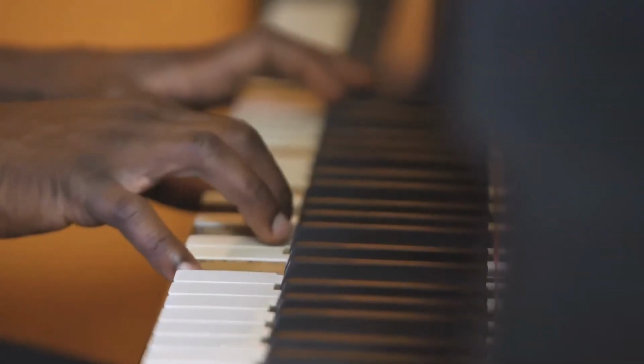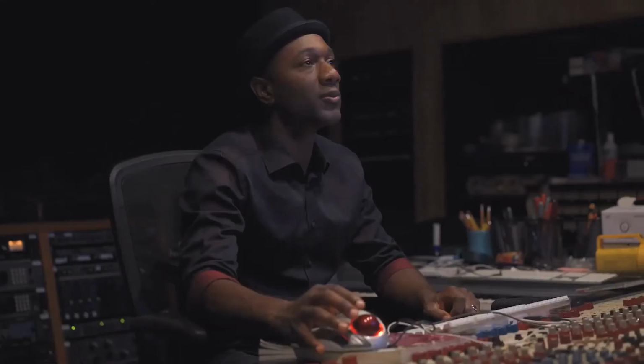I'm Aloe Black. I'm a singer, songwriter, and entertainer. Well, I think computer science is really important to learn because computer science is the future. And I think it's important for people to be in control of the technology that is literally controlling their lives.